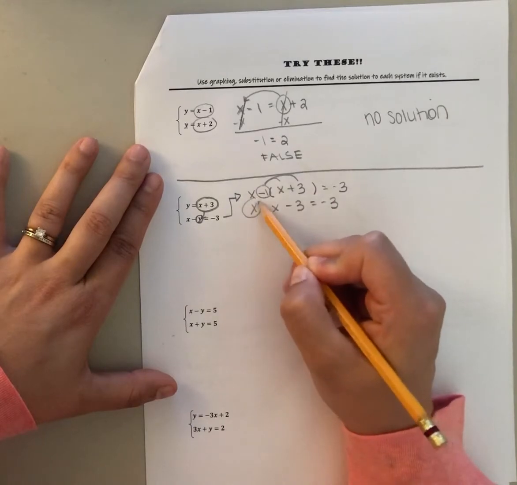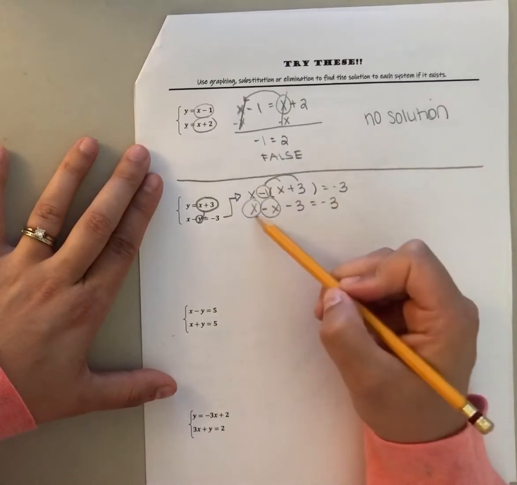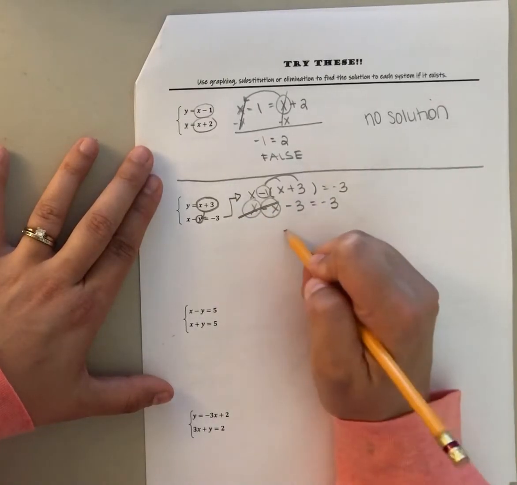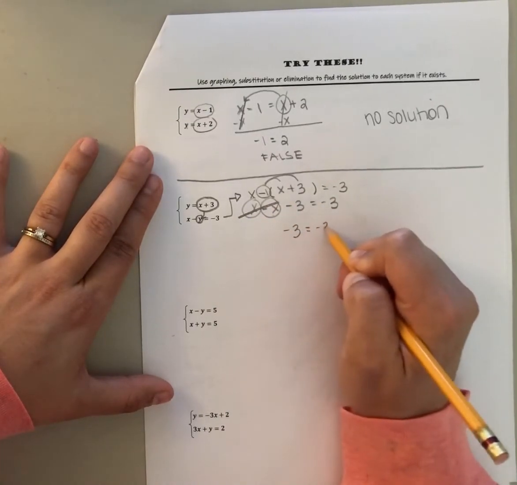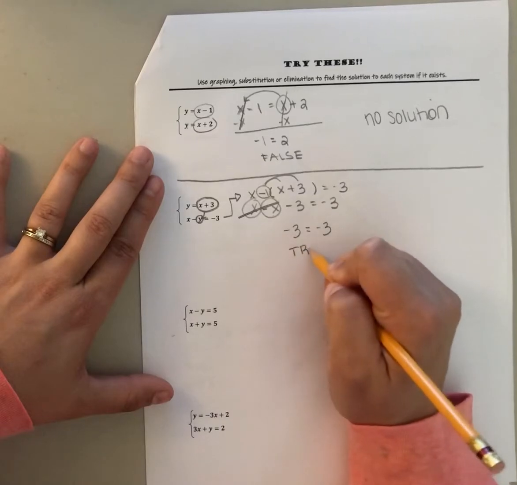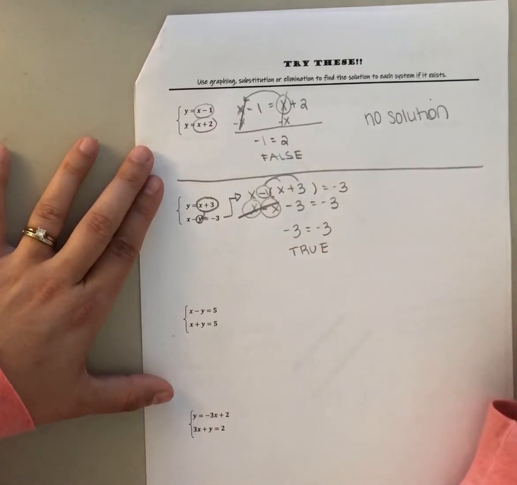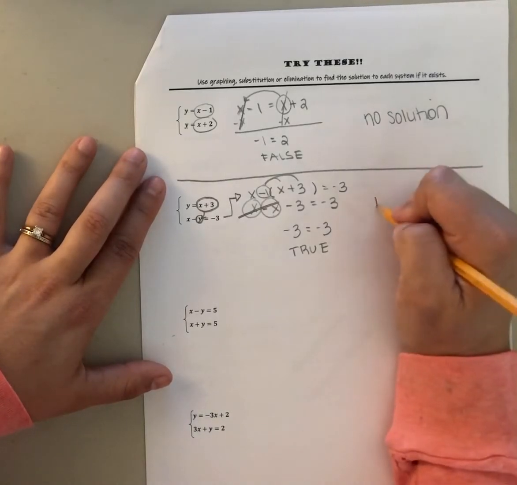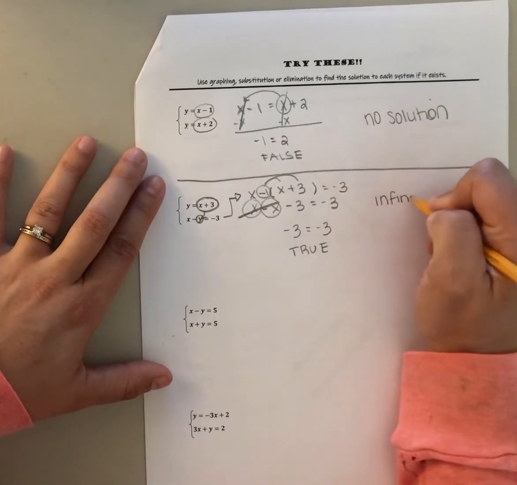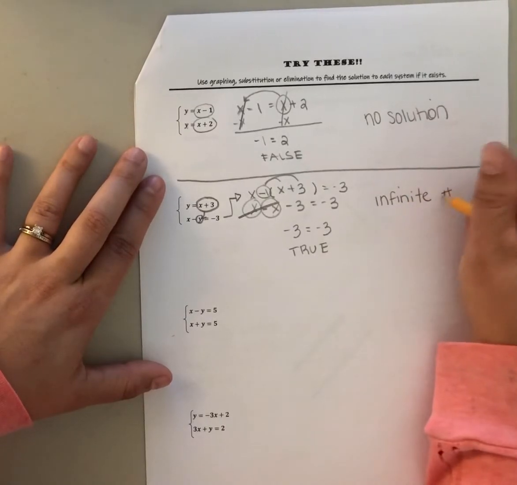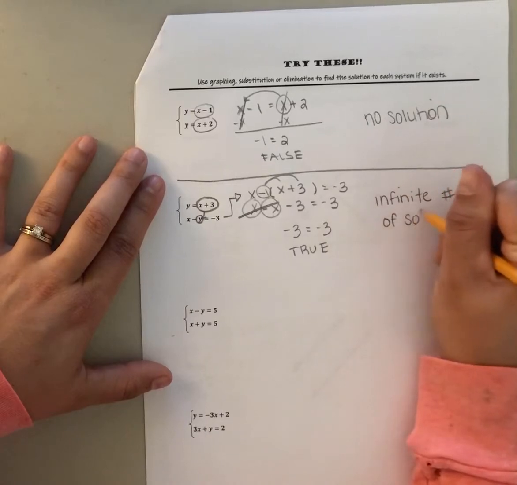I'm gonna combine some like terms and notice what happens with these variables. I have positive x and a negative x. Those cancel. And I'm left with negative 3 equals negative 3. So there's no variables. All the variables canceled out, and I'm left with a true statement, which means whatever I plugged in for x and y was always going to work no matter what. So this has the infinite number of solutions. I-N-F-I-N-I-T-E, almost spelled that wrong. Infinite number of solutions.